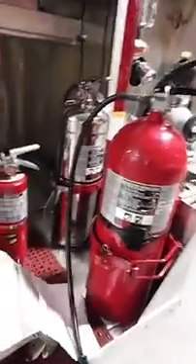Also, when it comes out of this nozzle here, it comes out very, very cold. So make sure you don't put your hand on it. And like I said, this CO2 extinguisher is good for Class B and C fires only.